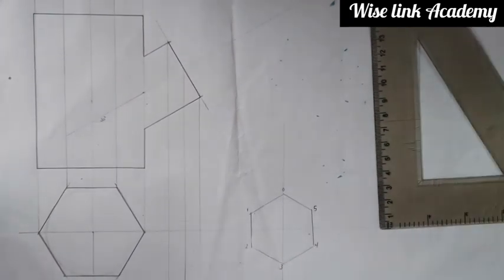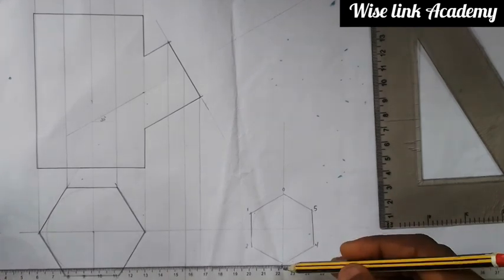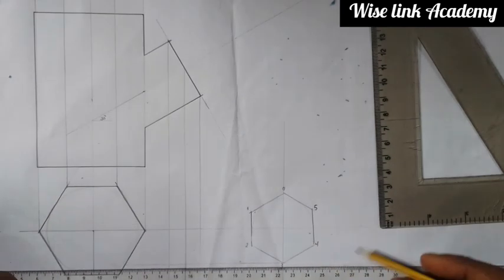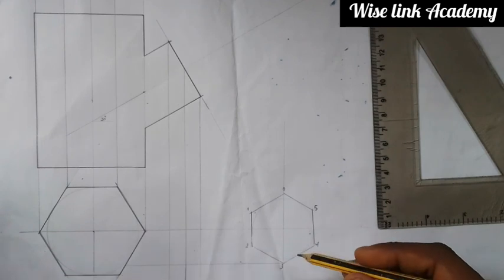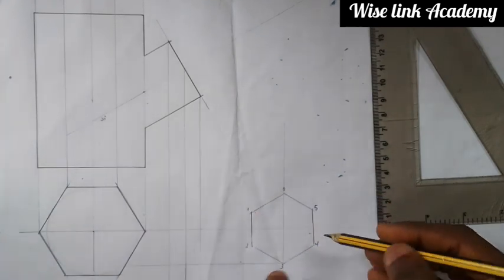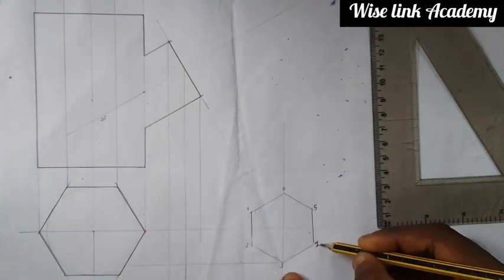So my next task is to project this line. Take this point down here. Can you see that? Sorry. 0, 1, 2, 3, 2, 1.